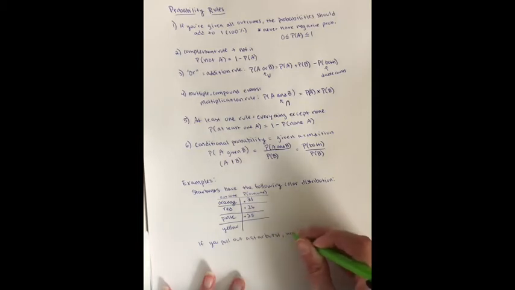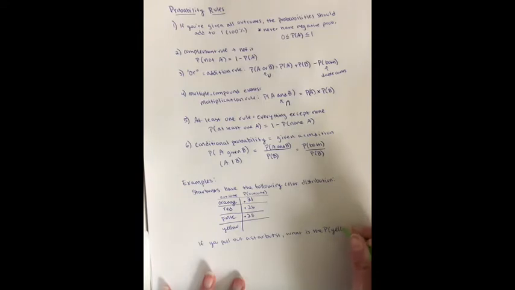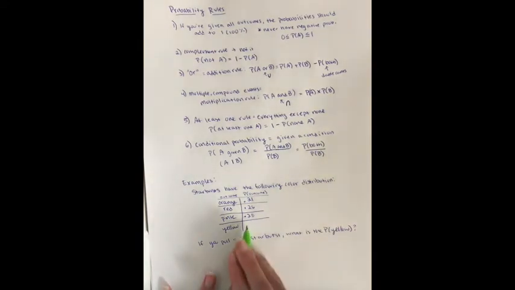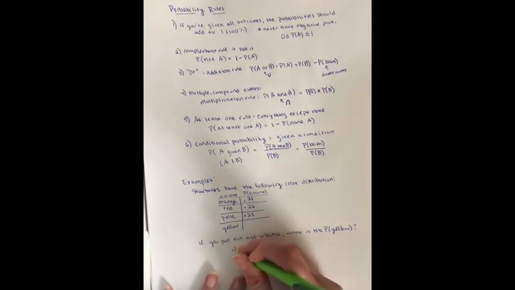Starburst. What is the probability of yellow? Well, how are we going to find this missing thing? We know that these are all the possible outcomes for starbursts. You can only have orange, red, pink, or yellow. There's no other option. And all of these should add up to 100%. So right now they don't.